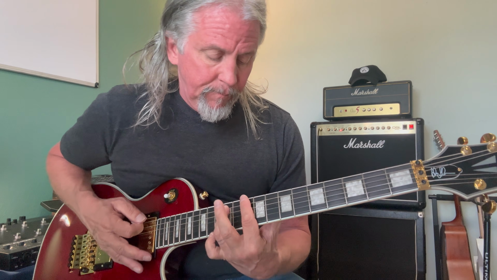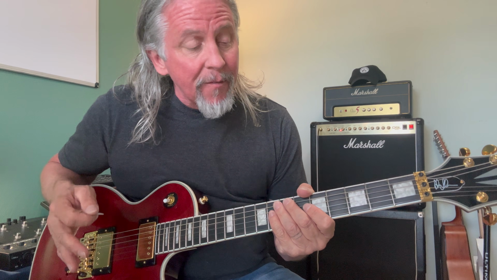Now the cool thing about this is we can move this chord shape all the way up the fretboard. All the way up to fret number 12, and we're back to E, E5. Here's another cool thing about this. We know that we can do E5 here. Well, what if we move everything down towards the floor one string over? Well, now we've got an A5.